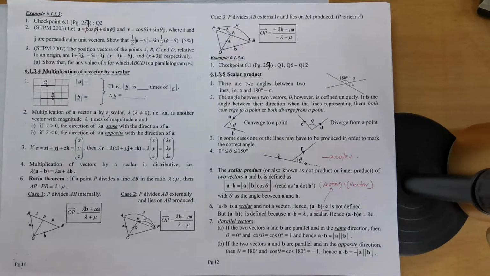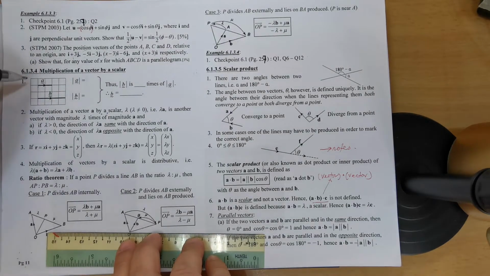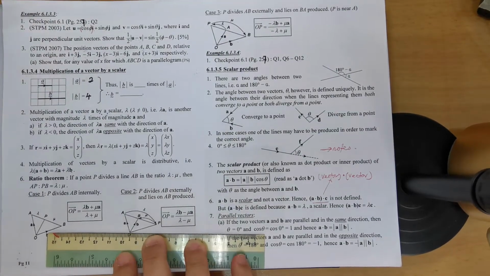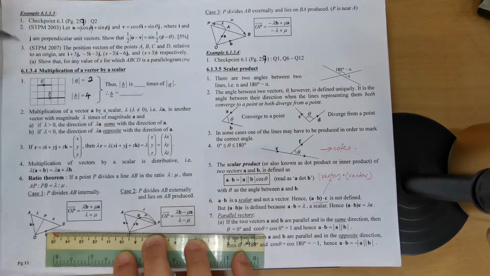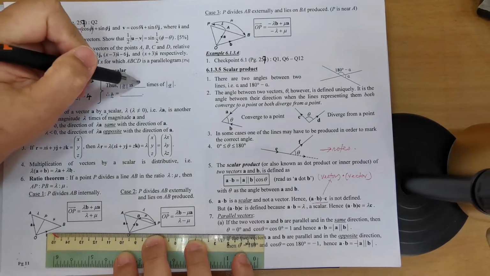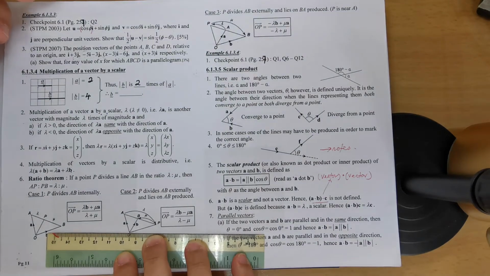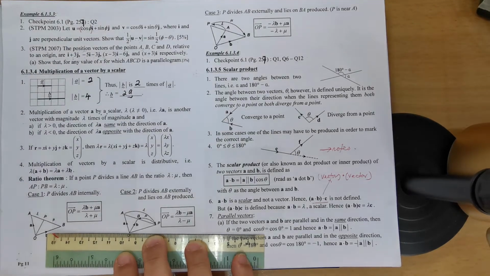Let's say you are given two vectors, A and B. Vector A is to the east 2 units, vector B is to the east also but 4 units. So the magnitude of A is 2 units, the magnitude of B is 4 units. From the magnitude we can see they have the same direction, and the magnitude of vector B is 2 times the magnitude of vector A, so 2 times 2, 4. Therefore vector B is equal to 2A. This is the meaning of multiplication of a vector by a scalar.